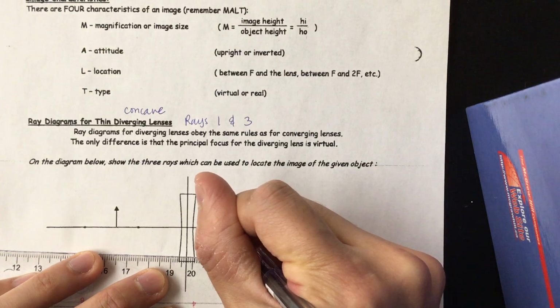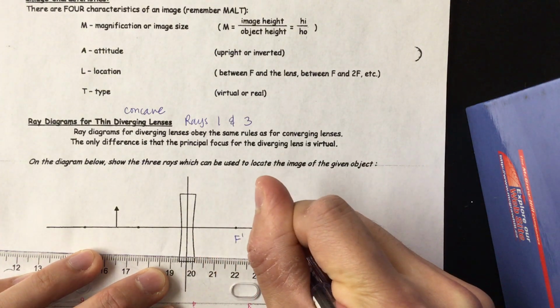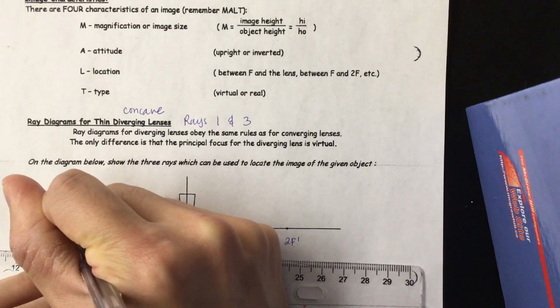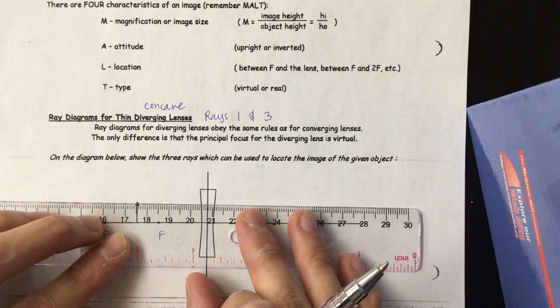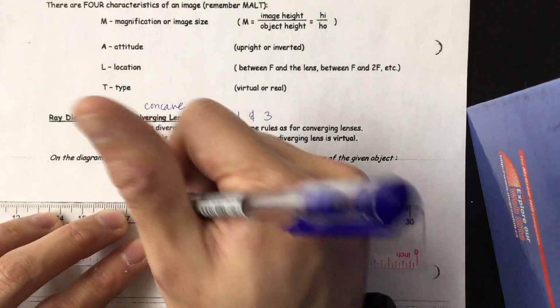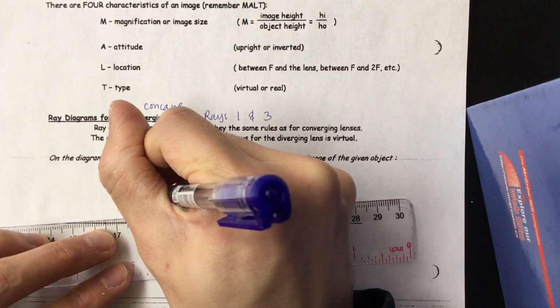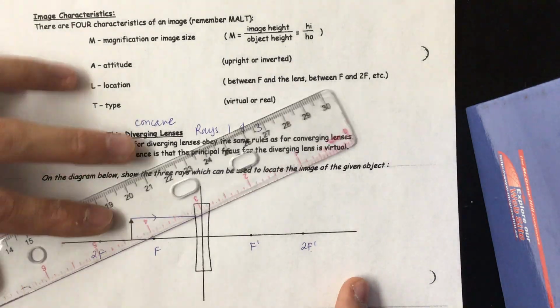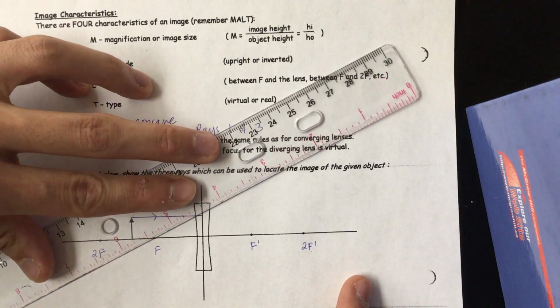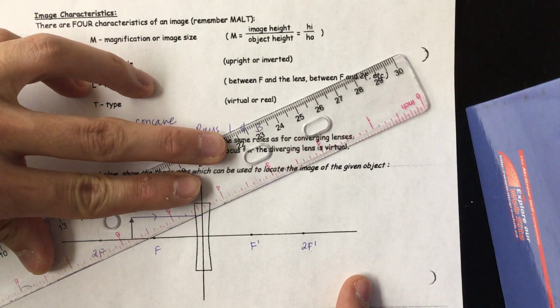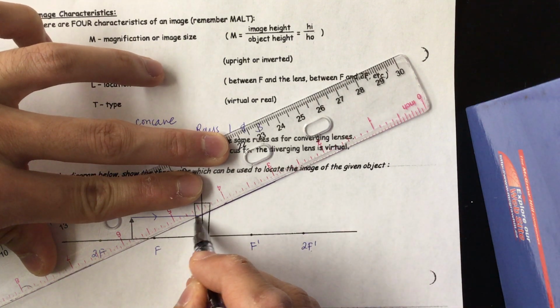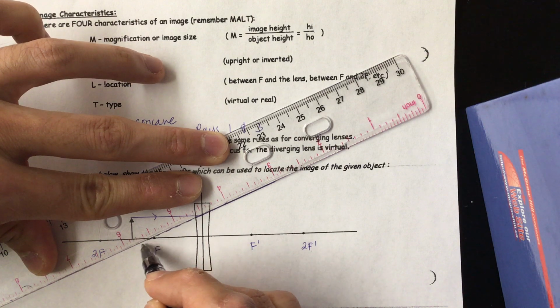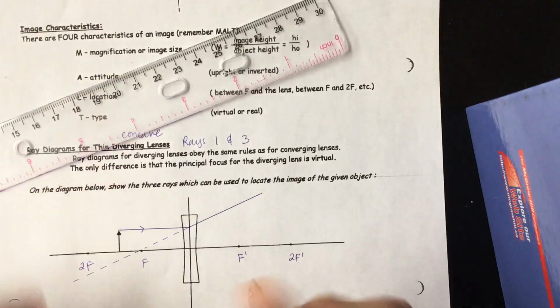Okay, by the way, this is F prime to F prime, F and to F. So for a concave lens, the prime is reversed. If that's confusing, don't worry about that right now. We're going to do the parallel ray like this. Now remember, the parallel incident ray is going to refract away as though it came from F. So it's going to refract away as though, I'm going to dot the line on the virtual side, as though it came from F.